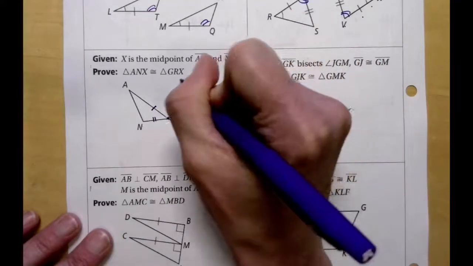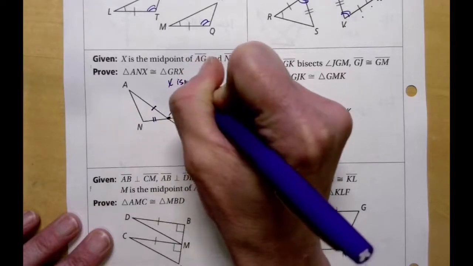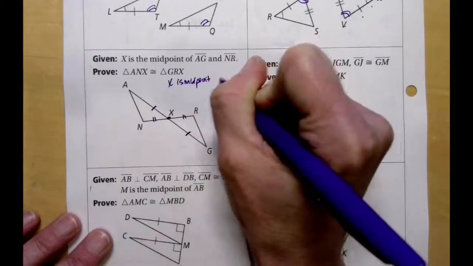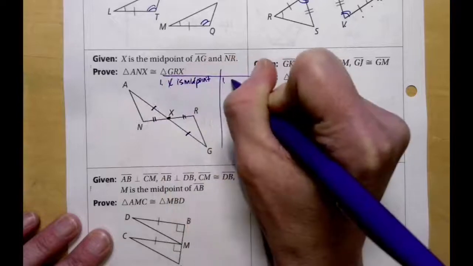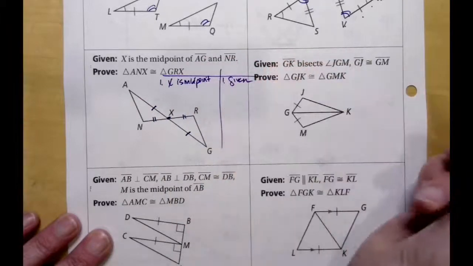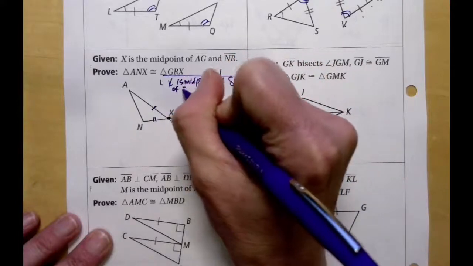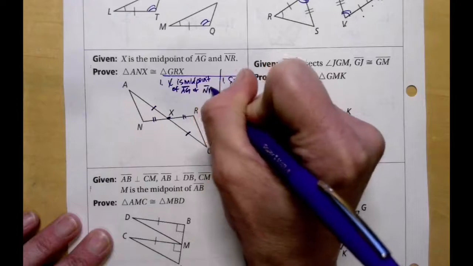All right, so I have X is midpoint, and I know that that is given. So that means that it's the midpoint of AG and NR.